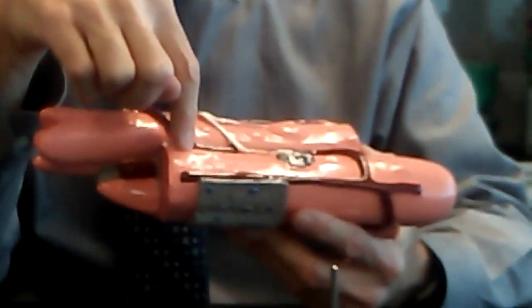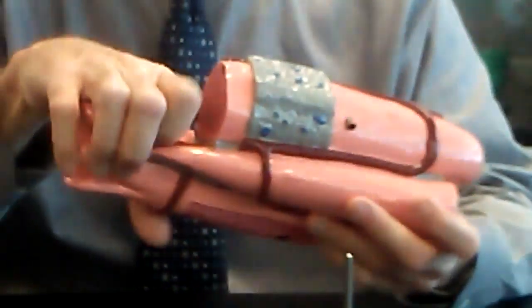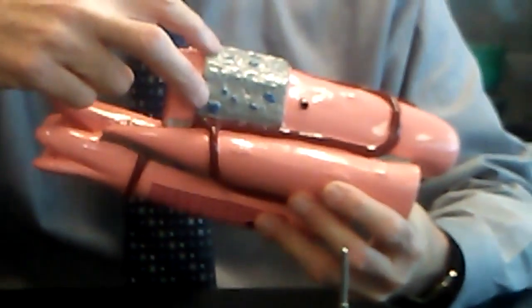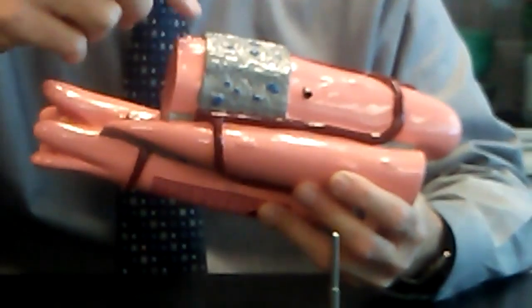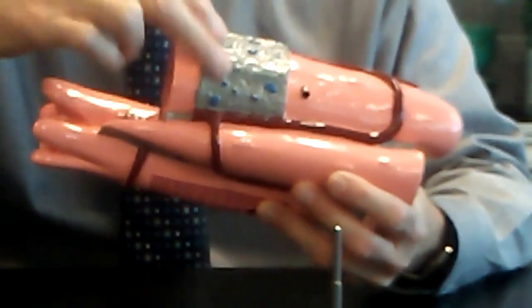So this is a 3-cell fascicle right here. The pink is the sarcolemma, the actual cell membrane. The gray would be the endomysium, connective tissue surrounding each individual cell. The blue dots would be the nuclei of the connective tissue cells. They've got the gray in between individual muscle cells.